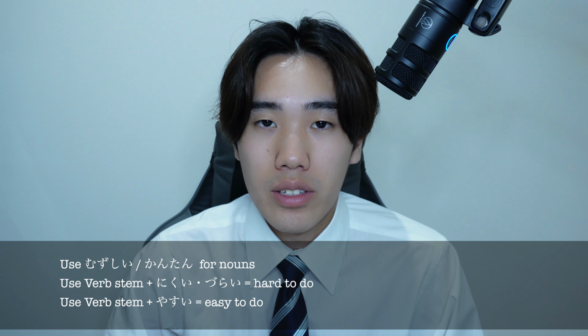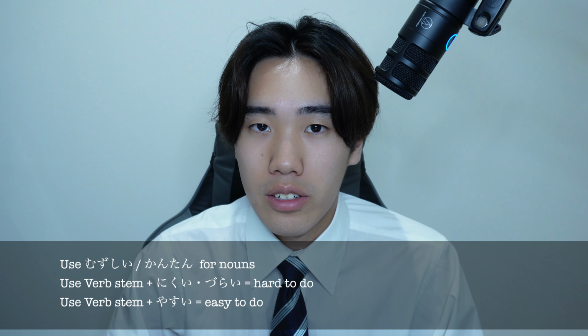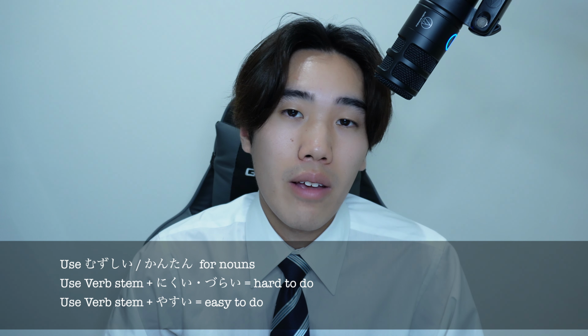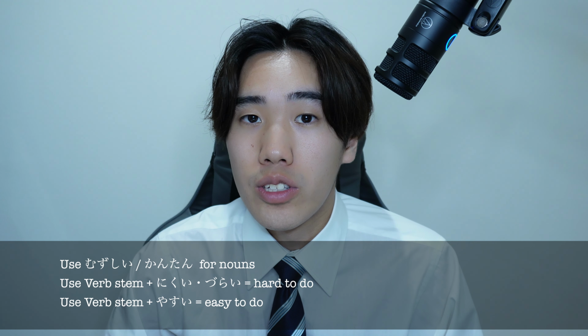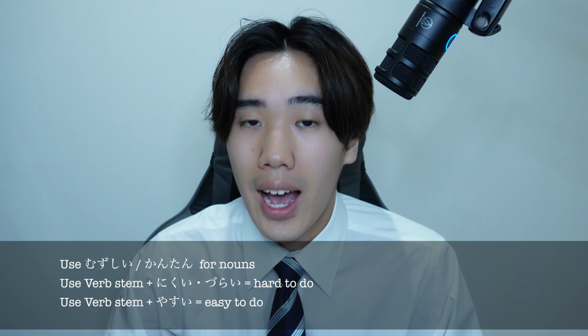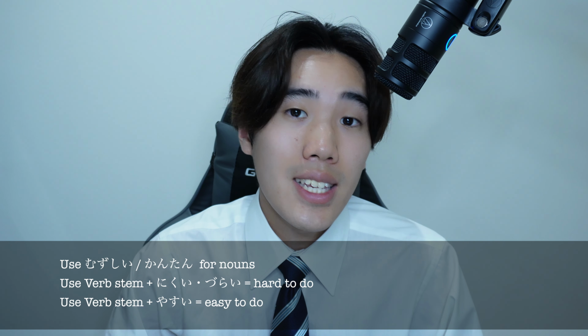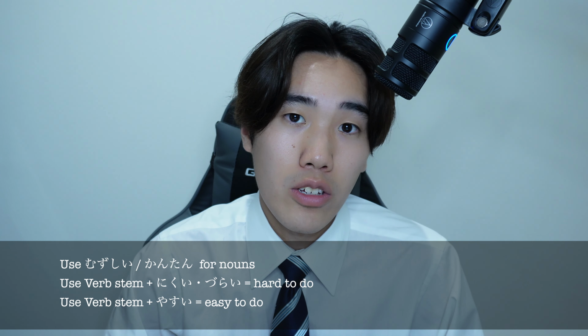So as you can see, there are many ways to express difficulty in Japanese. If you are simply saying that a noun is difficult, for example, a test is difficult to do, you can use the adjective 簡単 or 難しい. Whereas if we're saying that it is hard to do something or it is hard to do an action, we use にくい or づらい. And if we're saying it is easy to do that action, then we're using やすい.